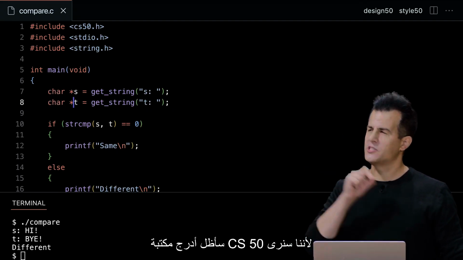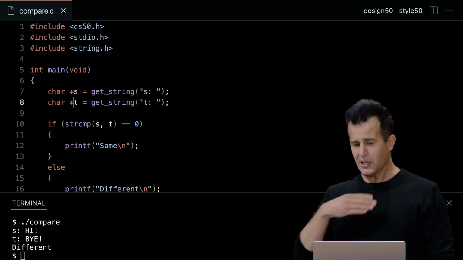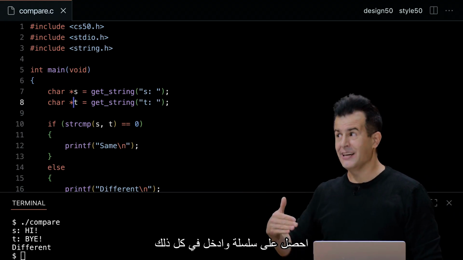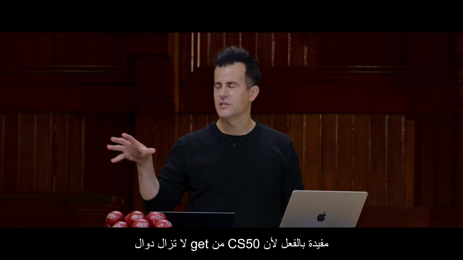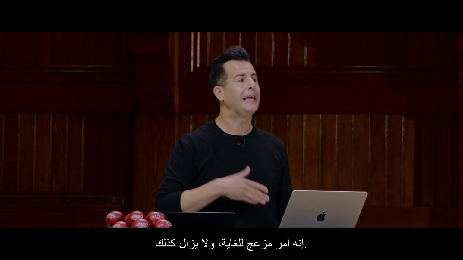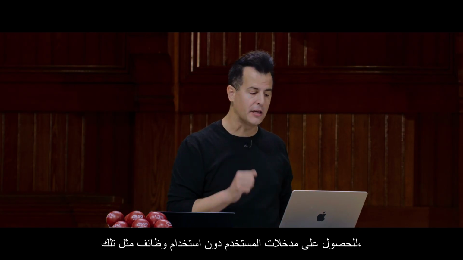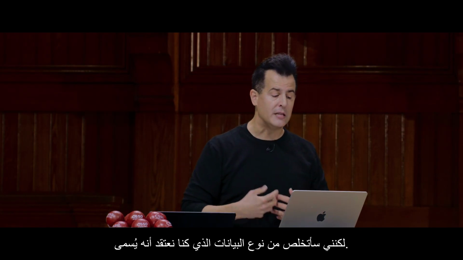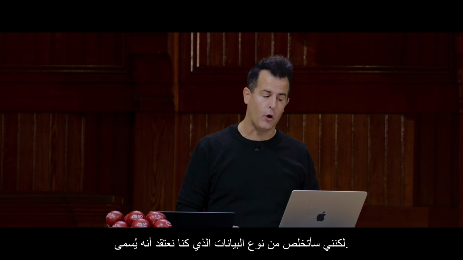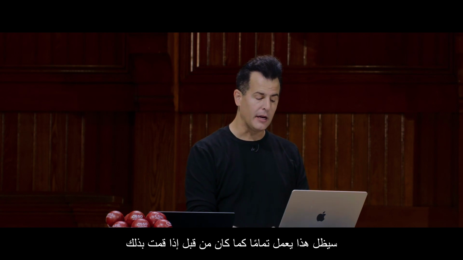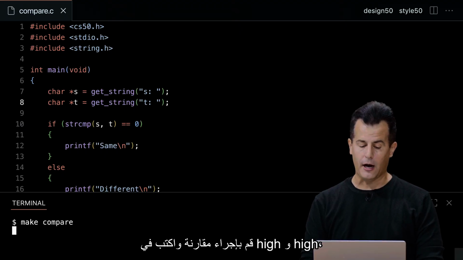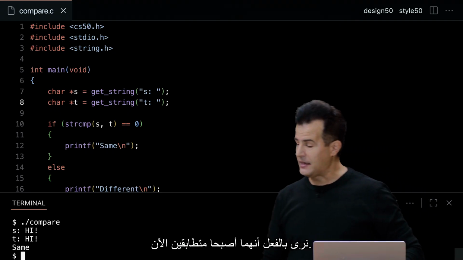I'm still going to include the CS50 library because, as we'll see by the end of class today, get_string and get_int and all of those get functions from CS50 are actually still useful, because it's a pain in the neck in C still to get user input without using functions like those. But I'm going to get rid of the data type that we thought was called string. This will still work exactly as before. If I do make compare, ./compare, and type in hi and hi, we're indeed seeing that they are now the same.